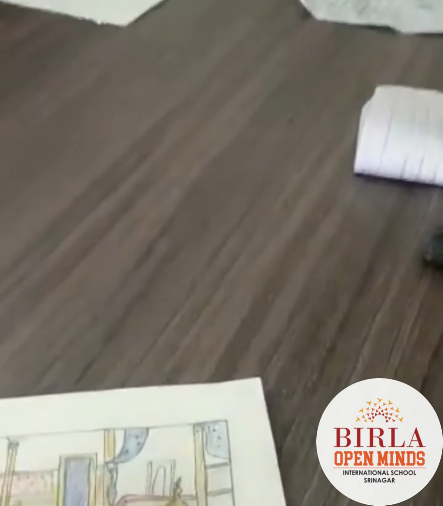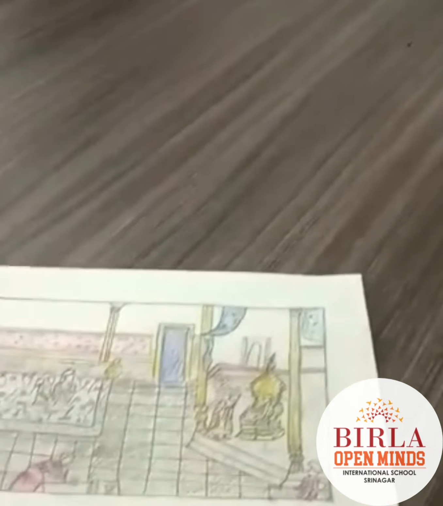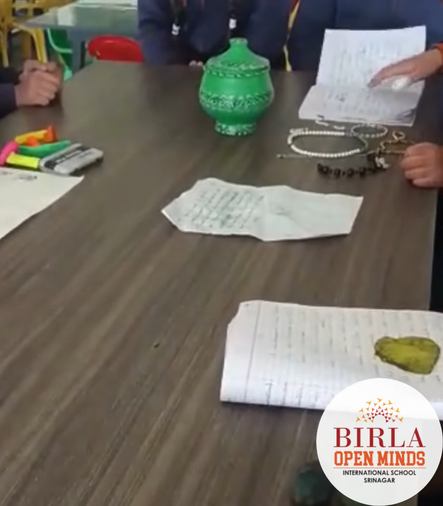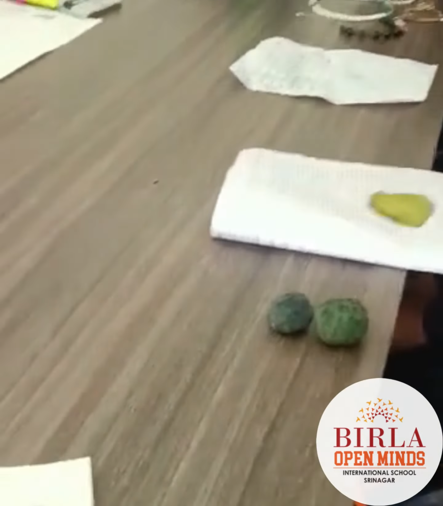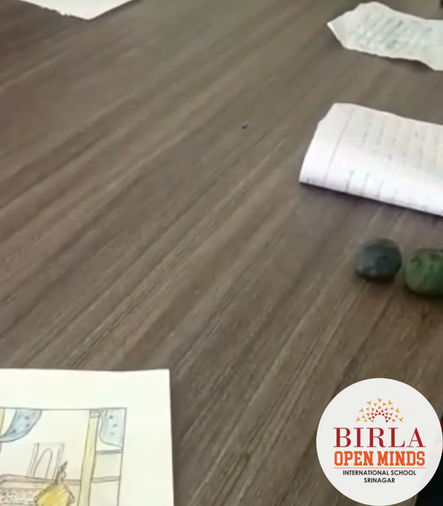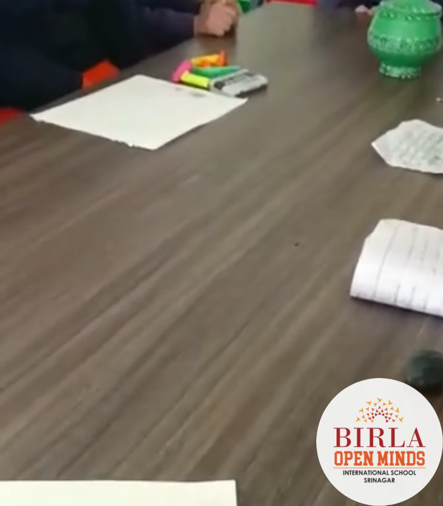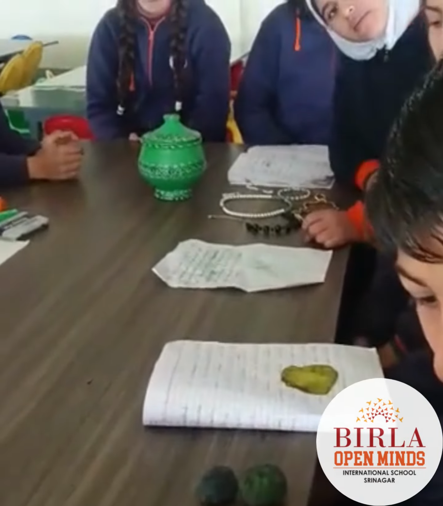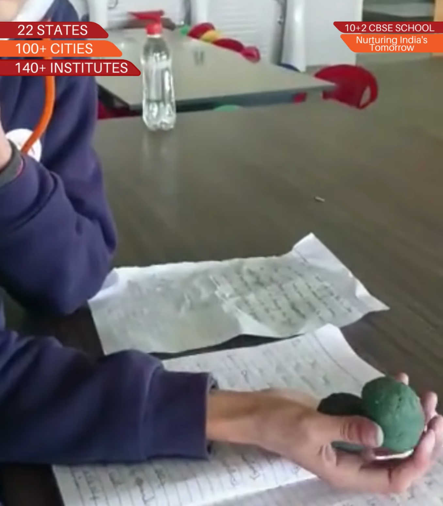We have both sources of history, archaeological as well as literary sources. We have archaeological sources in the form of pottery, stamps, ornaments, clay tablets, and coins. And in the form of literary sources, we have chronicles, travelogues, biographies and autobiographies. So this is how the archaeological sources help us in studying history. Is it understood? Yes, ma'am. Okay, Madiha, tell me about clay tablets as a source of history.